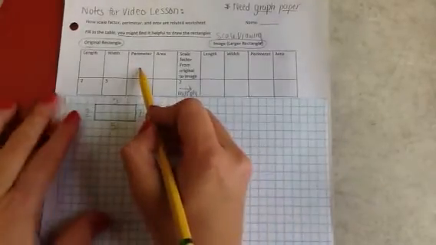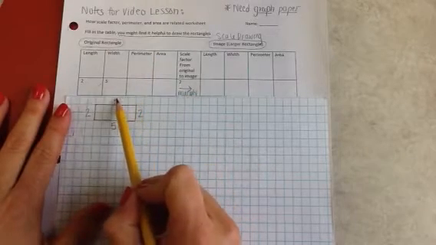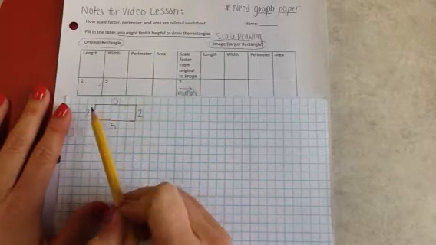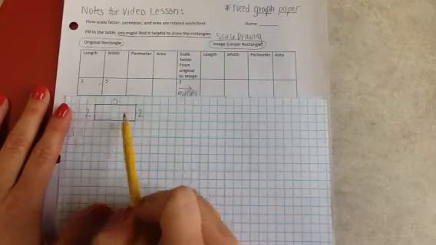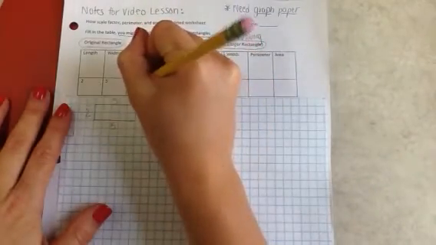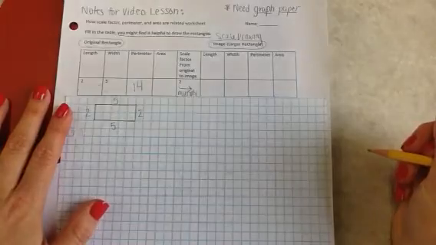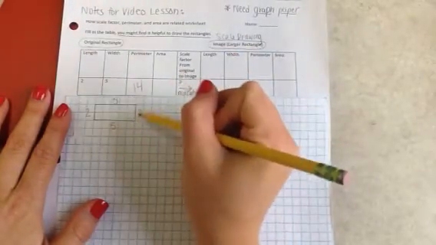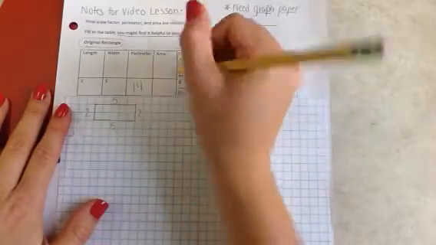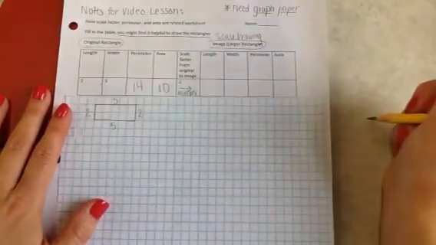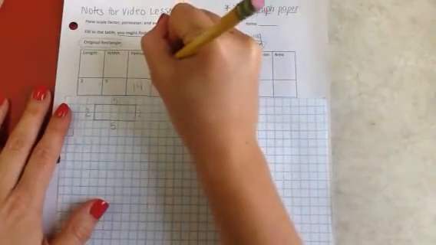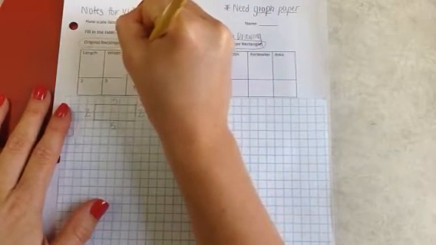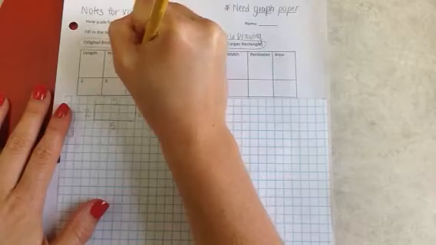Alright. So let's look at the perimeter and area. The perimeter, remember, is the distance around the object. So I'm going to add up all the sides. 5 plus 5 is 10. 2 plus 2 is 4. So 10 plus 4 gives me a perimeter of 14. Alright, the area is multiply length times width. So 5 times 2 gives me an area of 10. Okay, if you need to make some reminders, go ahead and do so.